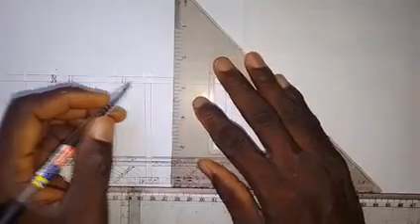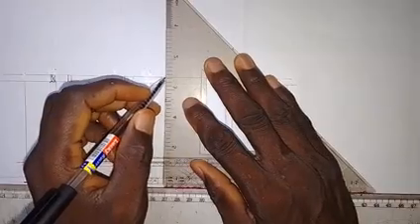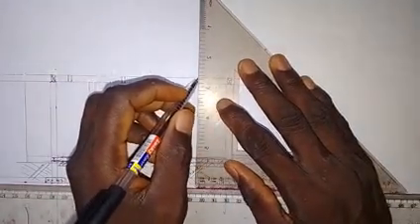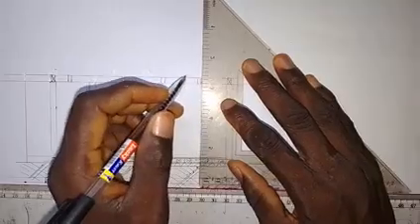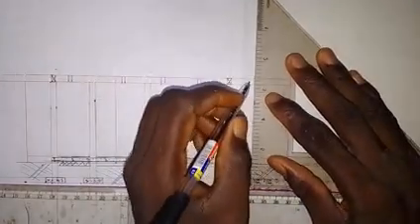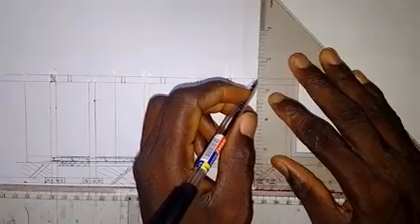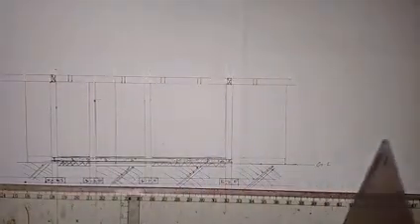And then here, let me put 2 here. Alright, so then here I will also put 1 here. Alright, so those are the ceiling joist.